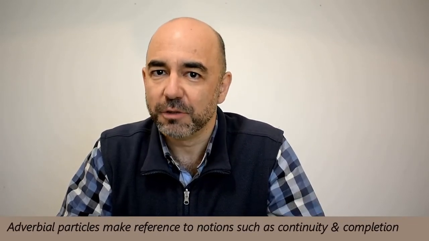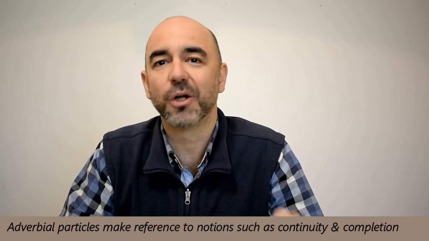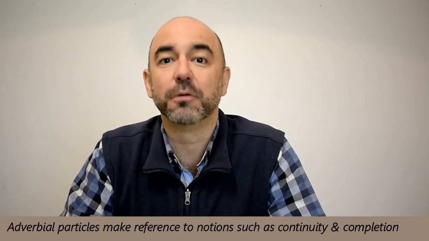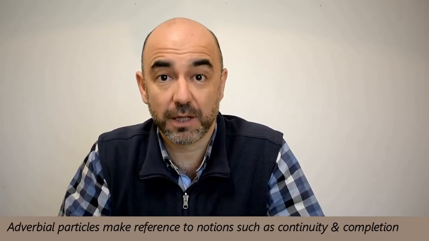And again, I would like to take up the issue of whether the adverbial particle is a content word or a function word, because they again make reference to notions such as continuity in the case of go on, or notions such as completion, as in fill up. But these notions are highly metaphorical.